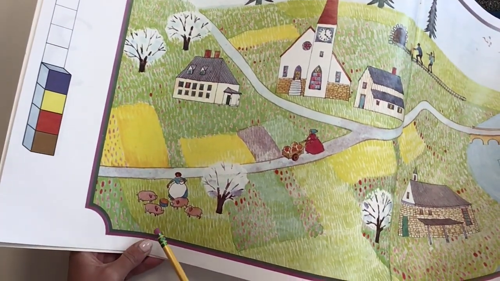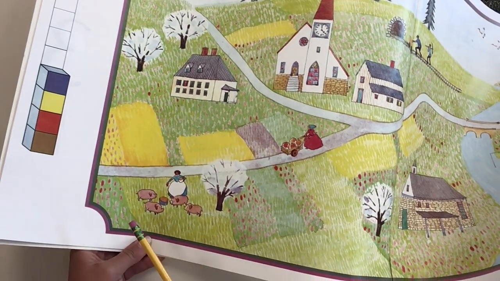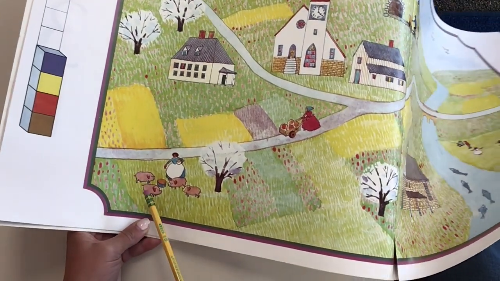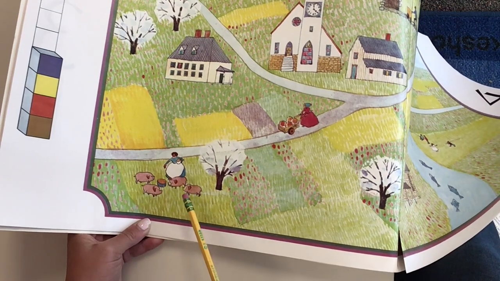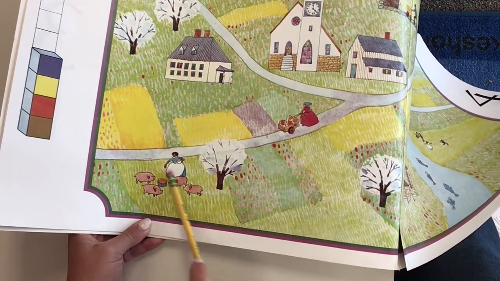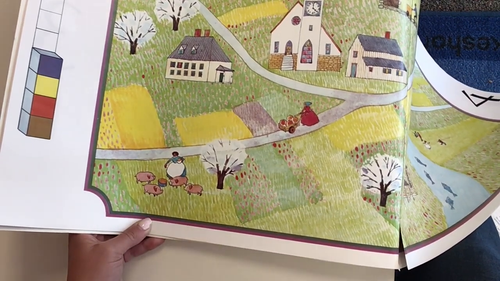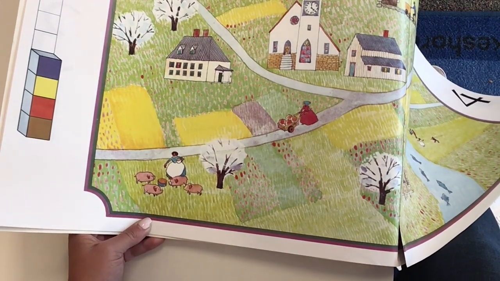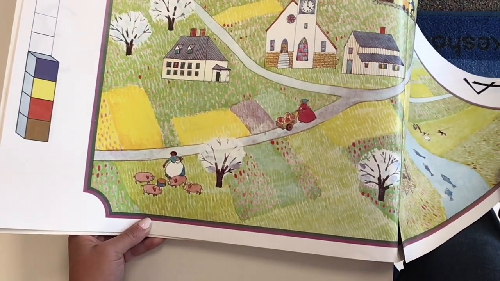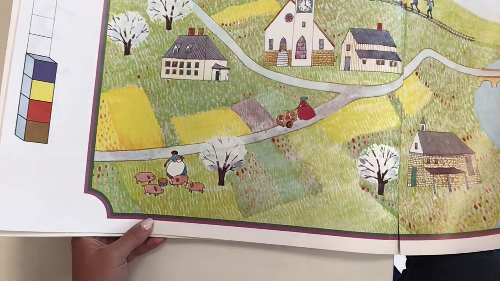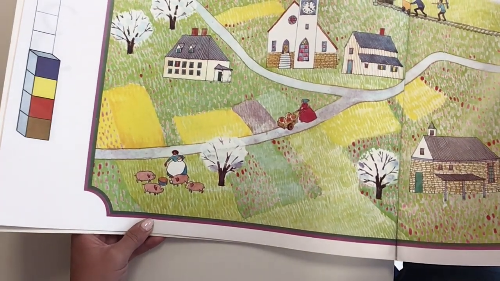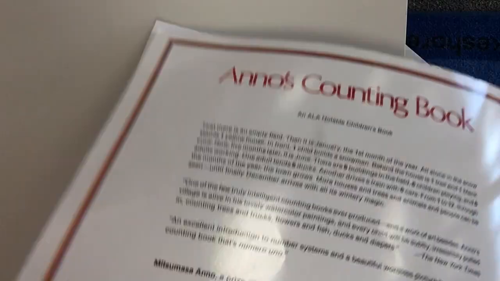Down here, I see 4 little pigs. Let's count them. 1, 2, 3, 4. So that is a group of 4 pigs. The group is the pigs all together. Awesome. So see how we tell our own story by all of these fine groups.